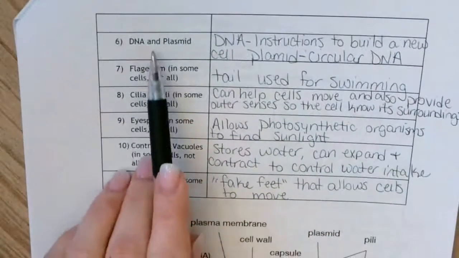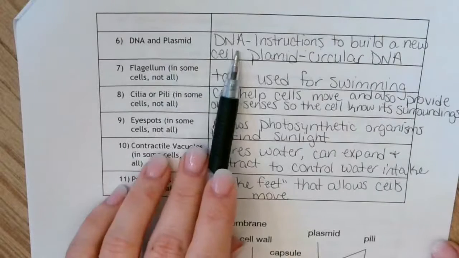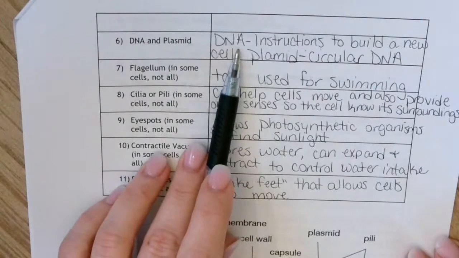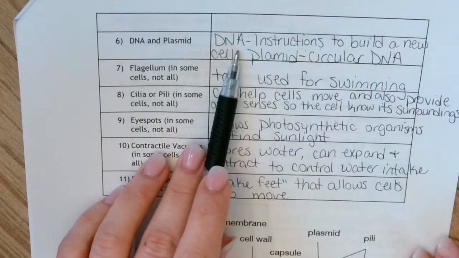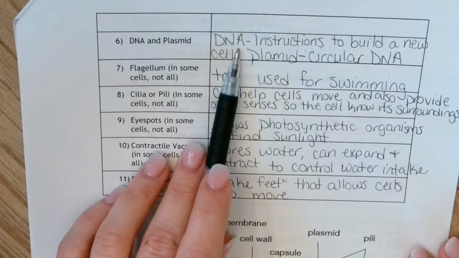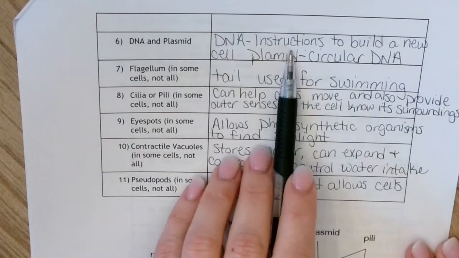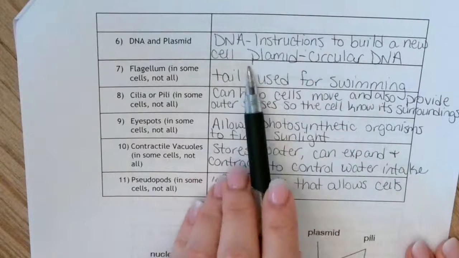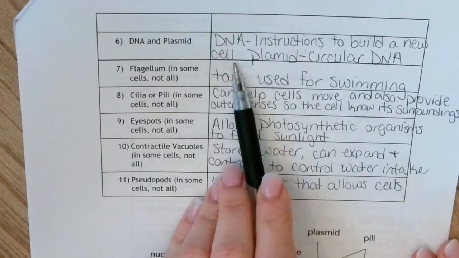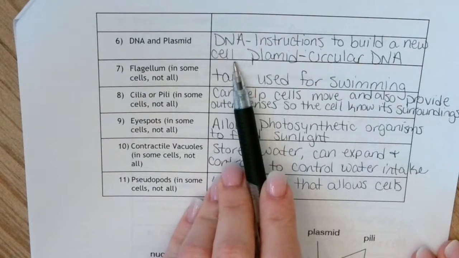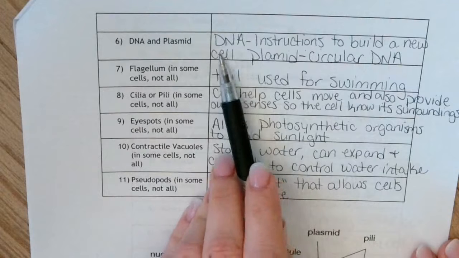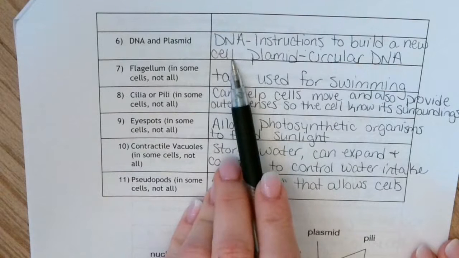So that leads us to DNA and plasmid. DNA is this tangled up mess that's usually in the center of a prokaryote cell. And I have told y'all this lots of times. It is the instructions to build a new cell. And all of God's living creatures has its own personal instruction book. So we all have different DNAs, which is just really amazing to think about.